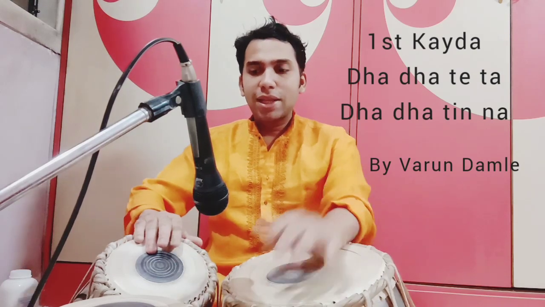The index finger, you need to hit it on the central part of the tabla, and your hand needs to be like this. If you are spreading your fingers, it's not a very good idea. Your hand won't look good, and this is not the technique of playing the tabla. So dha, dha, ti, ta.